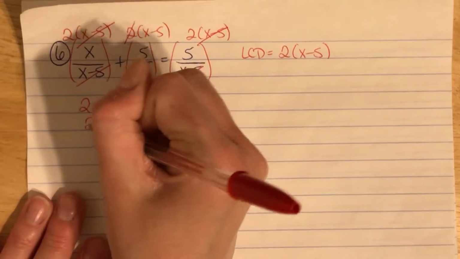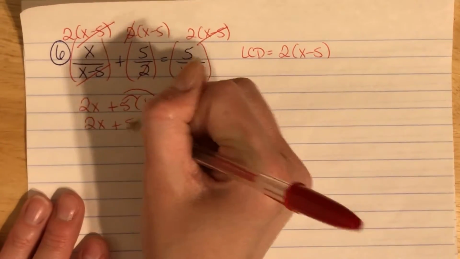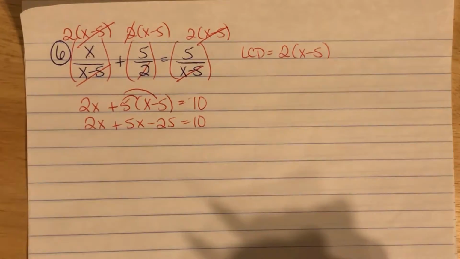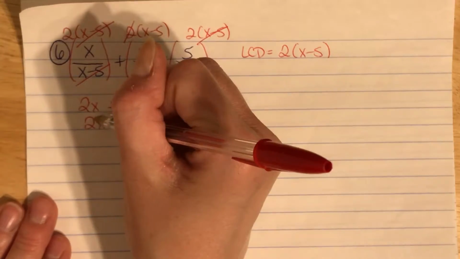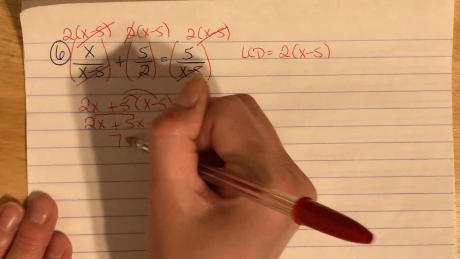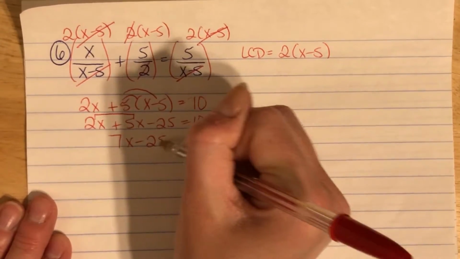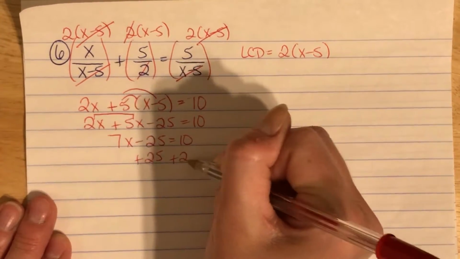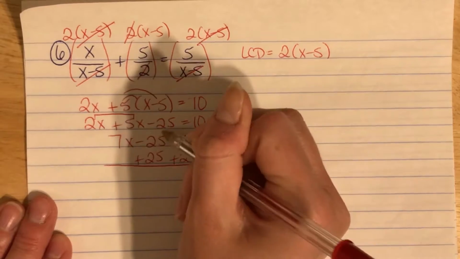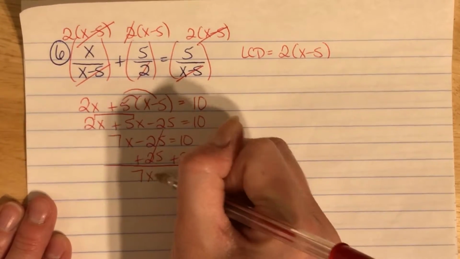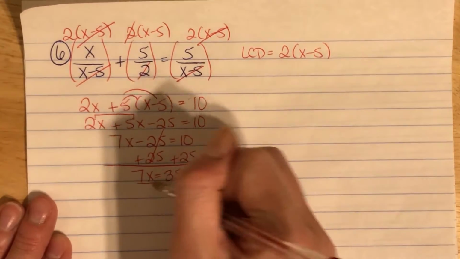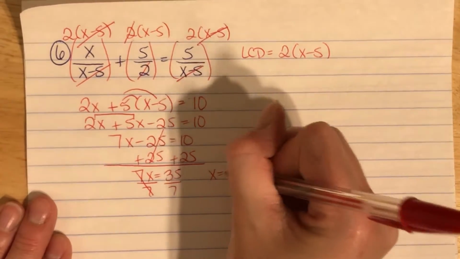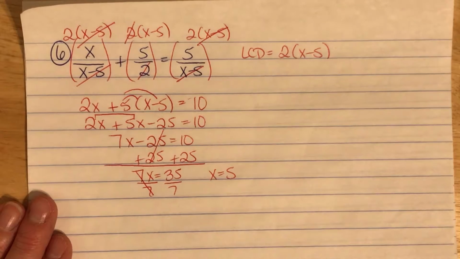Distribute. 2x plus 5x minus 25 equals 10. Combine like terms. 7x minus 25 equals 10. So now we're going to solve for x by first adding 25 to both sides. 7x equals 35. Divide by 7, divide by 7. I get x to equal 5.